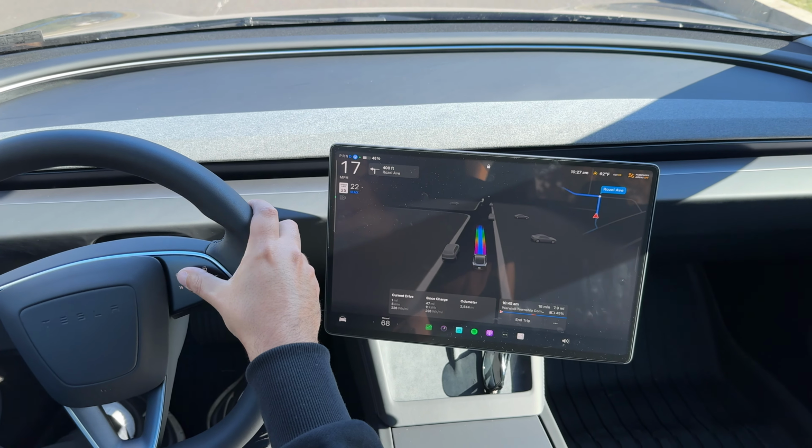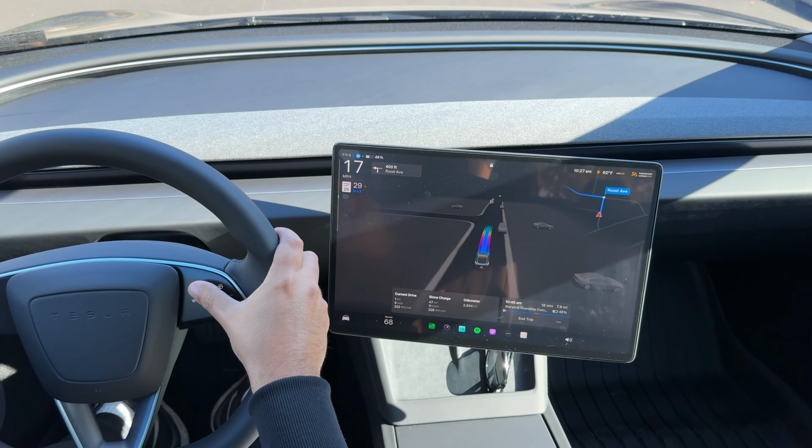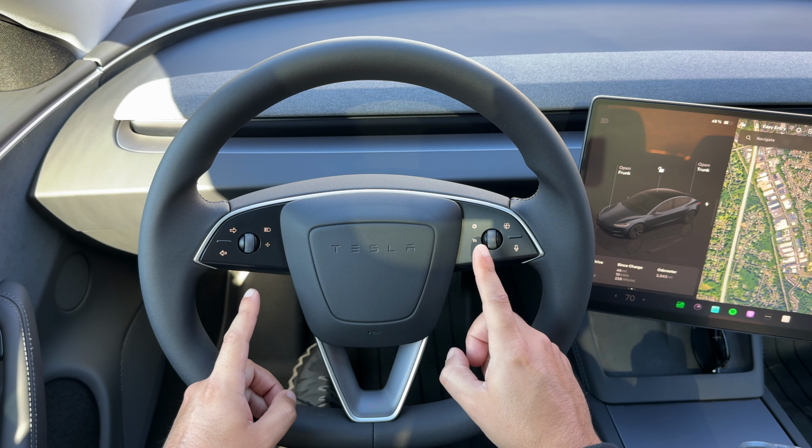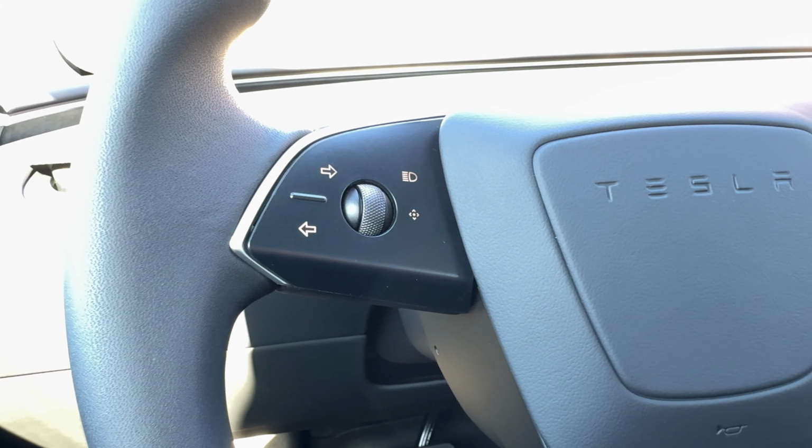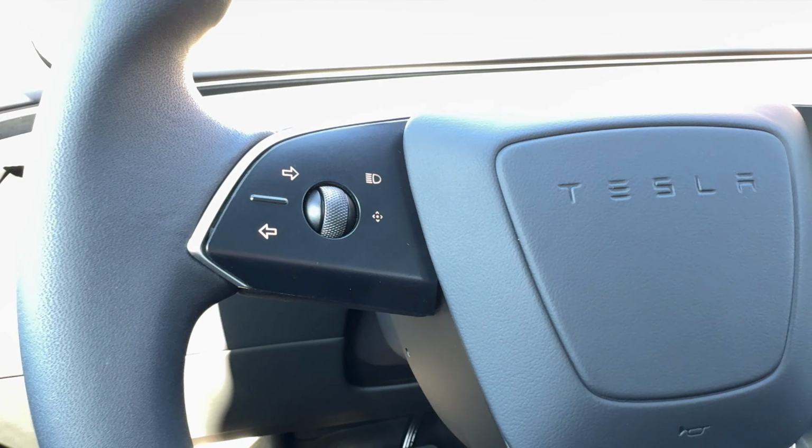So it's that simple, that smooth, everything you need on 2 little wheels, right and left. And that's how you control Tesla's scroll wheels in the 2024 Model 3.